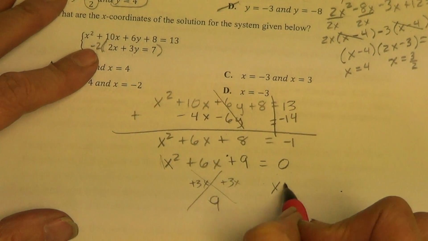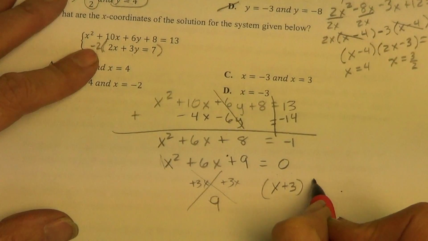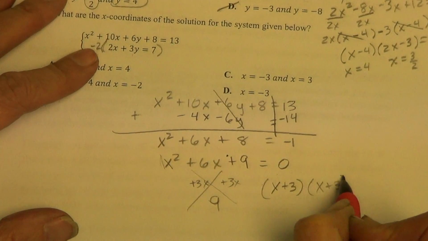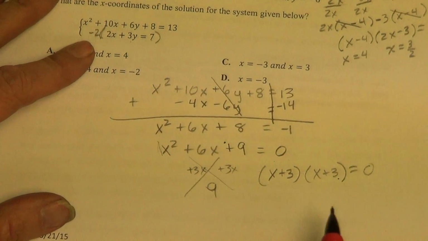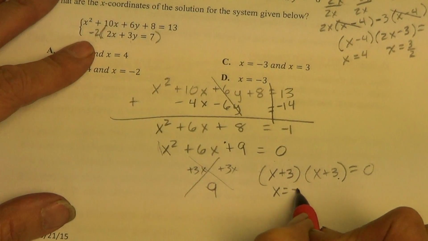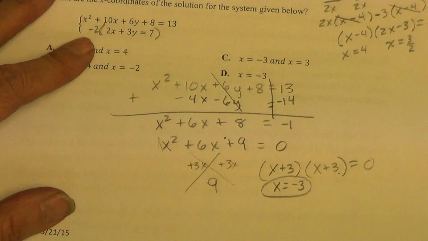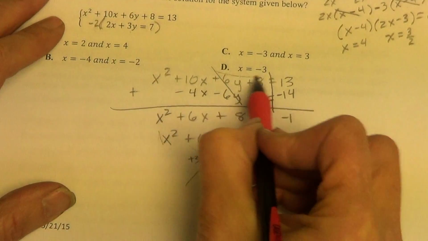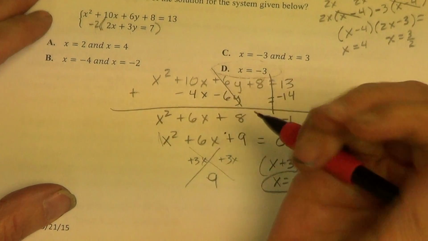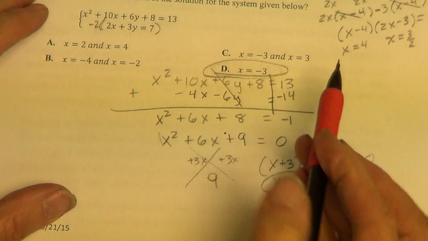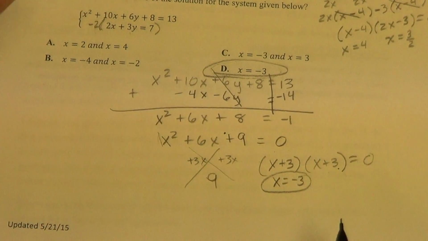You can go x plus 3 times x plus 3. You are looking for what your x equals. X would equal negative 3. That would be that one. Ooh, I tried to really trick you there with those others.